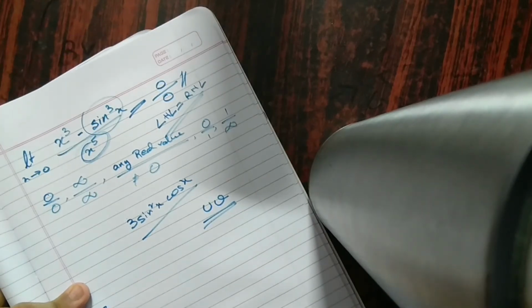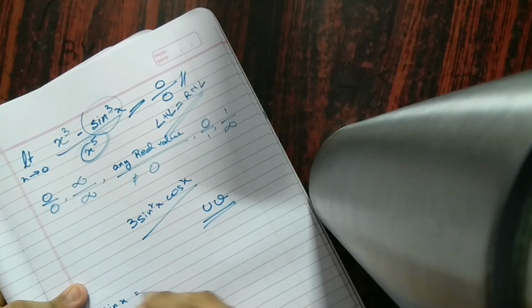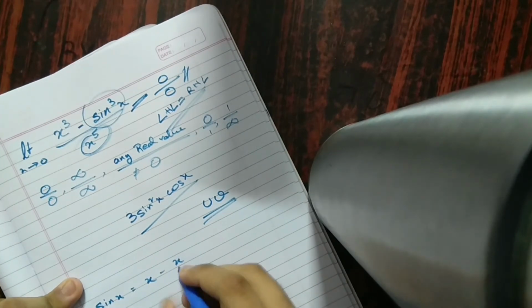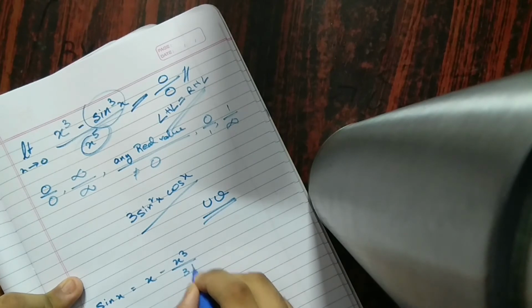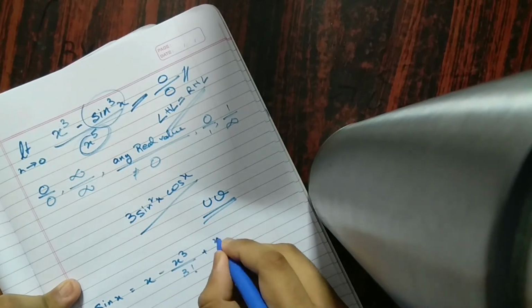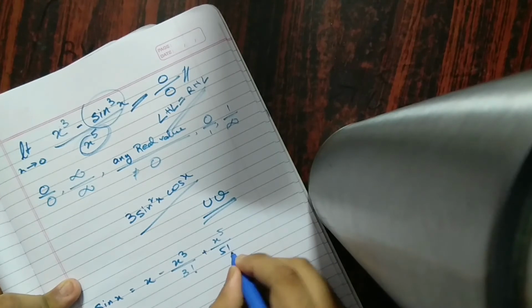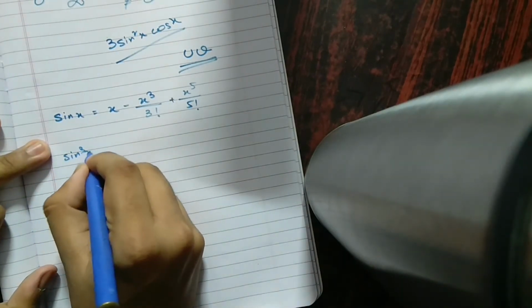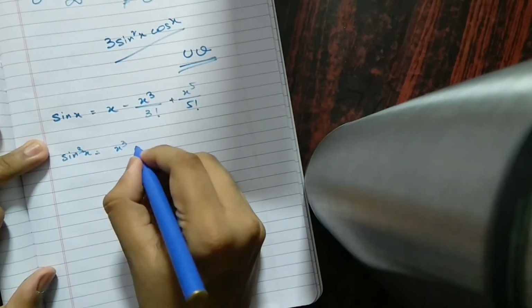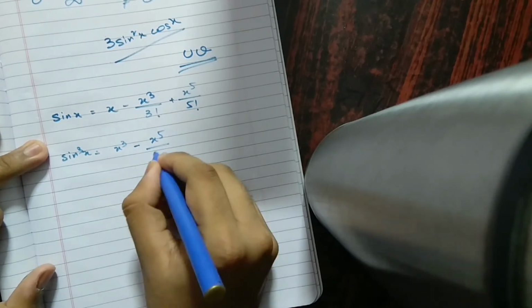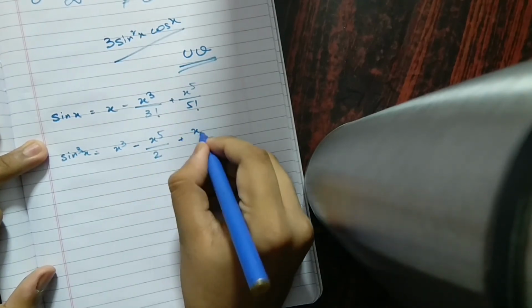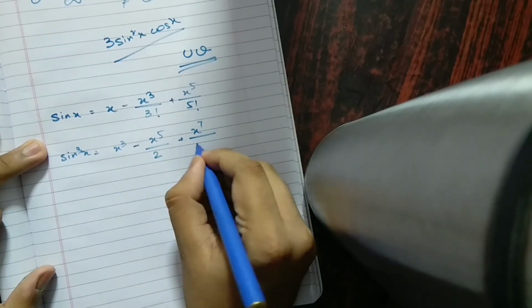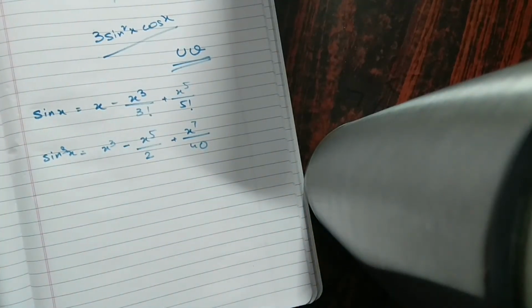We know the expansion of sine x is equal to x minus x cube by 3 factorial plus x to the power 5 by 5 factorial. Now if we binomially expand this, what we will get is sine cube x is x cube minus x to the power 5 by 2 plus x to the power 7 by 40. Now we just put this value over here.